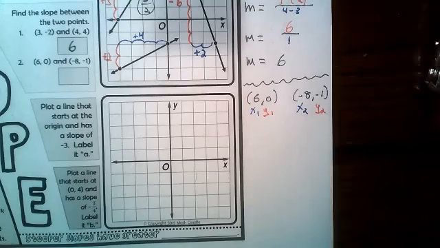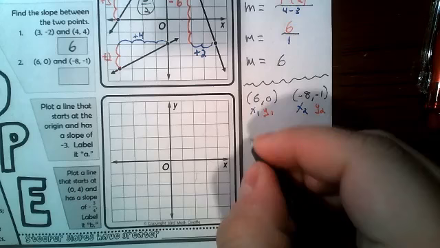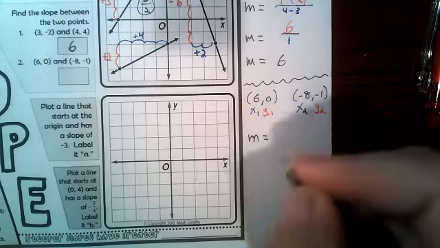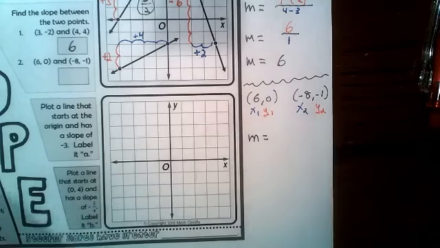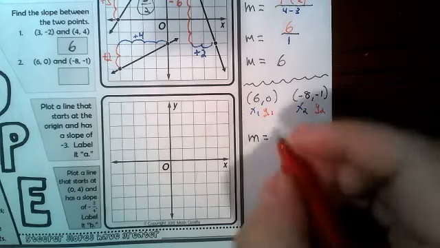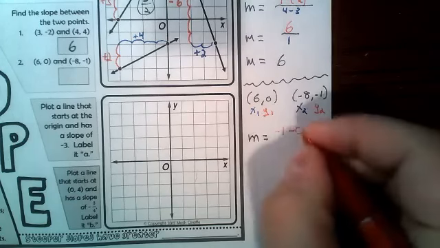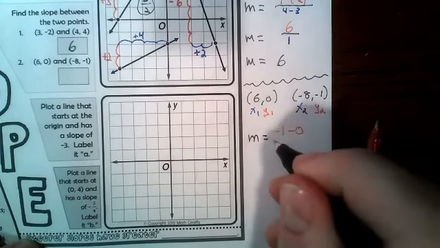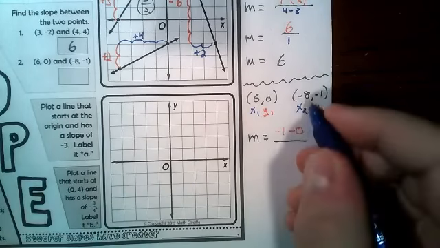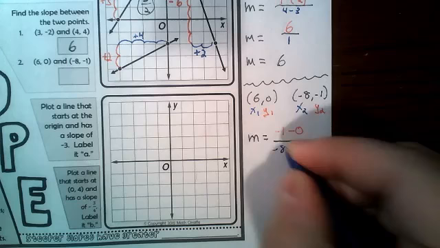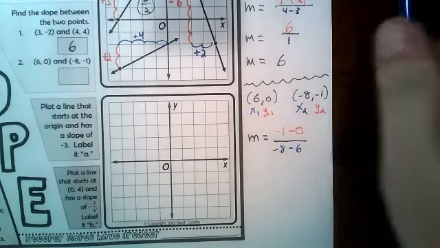And now all I have to do is plug those values into my slope formula. M equals y2 minus y1. So when I put that in, that's negative 1 minus 0. And that's all over x2 minus x1. So that's negative 8 minus 6. And then I simplify.